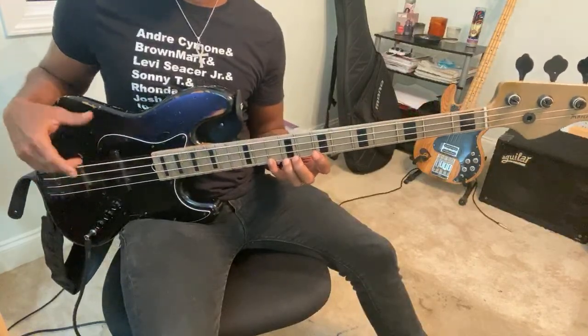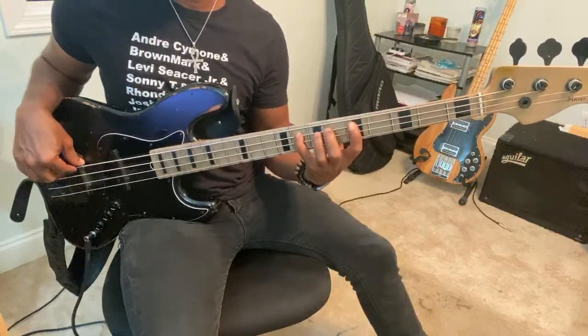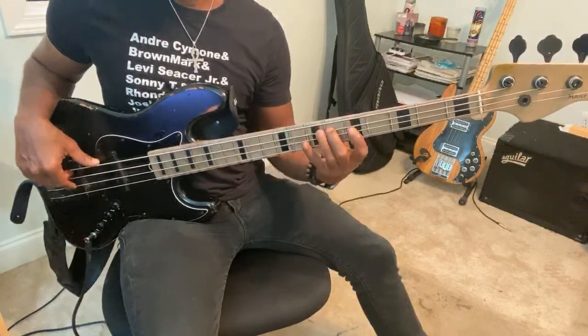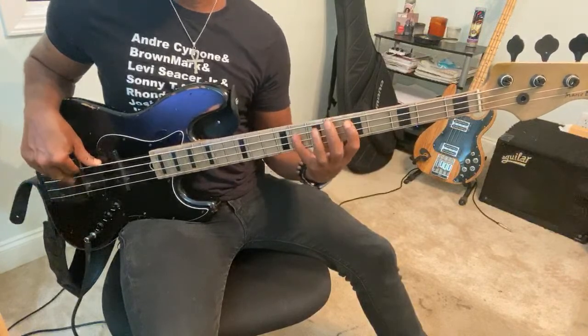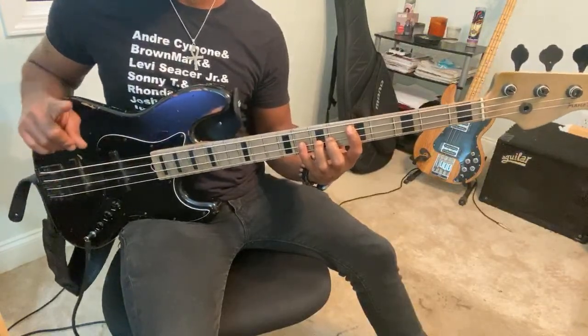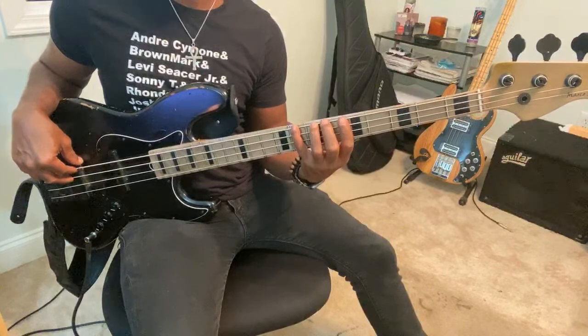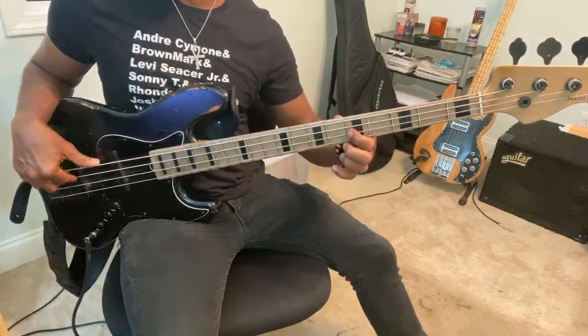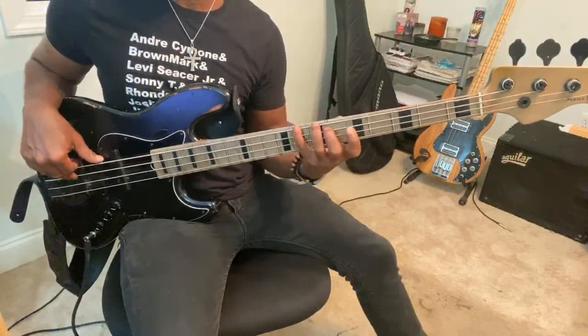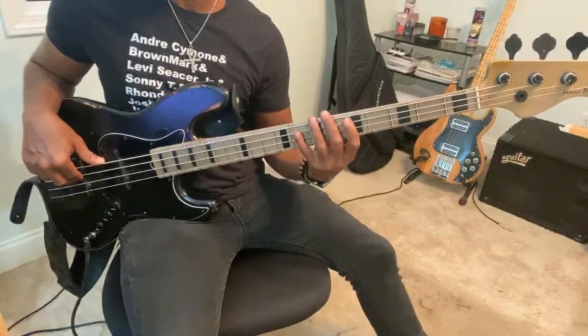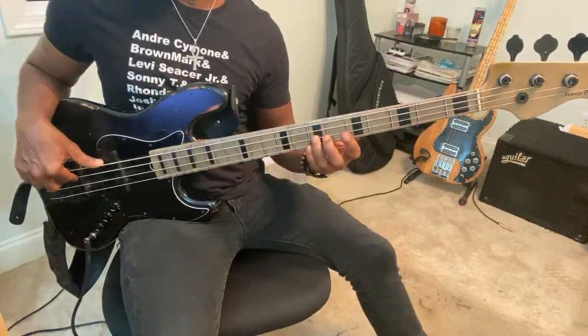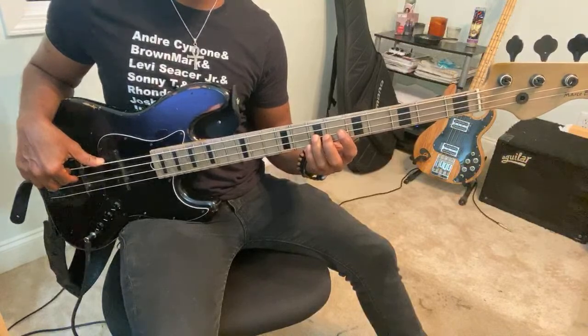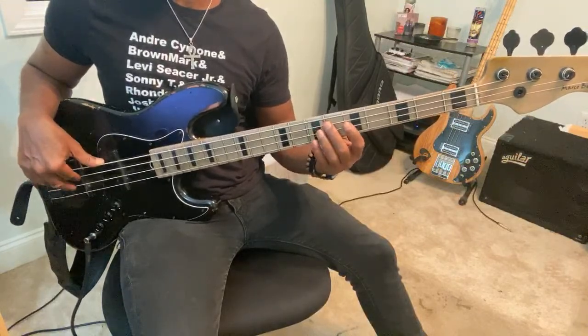So we did 1 major, 2 minor, 3 minor. Now look at this. We just discovered there's a minor triad. There's one way to finger a minor triad. Here's a minor triad. There's another way to finger a minor triad. Right? Here's a major triad.